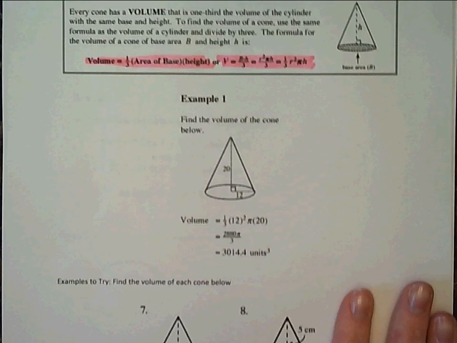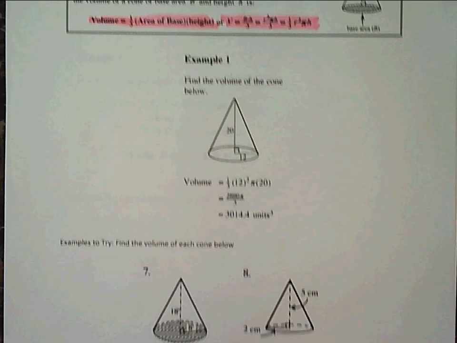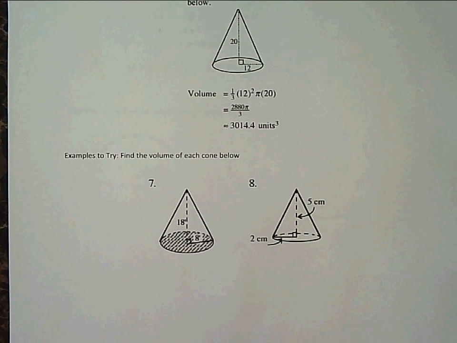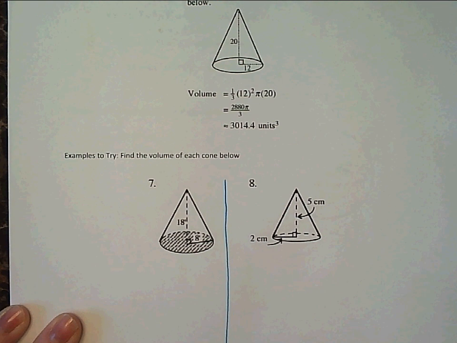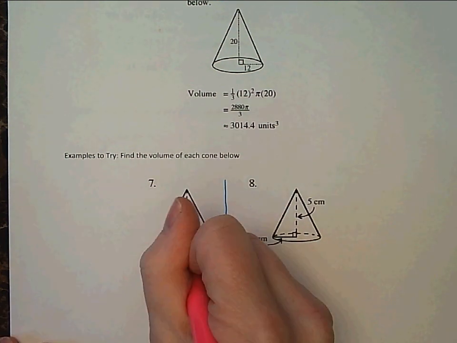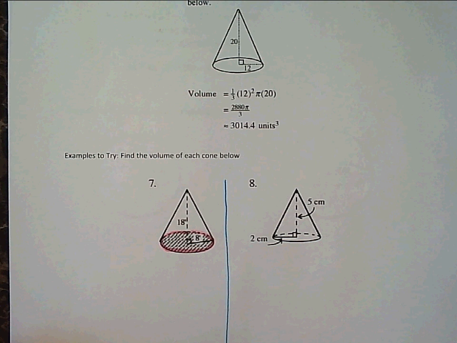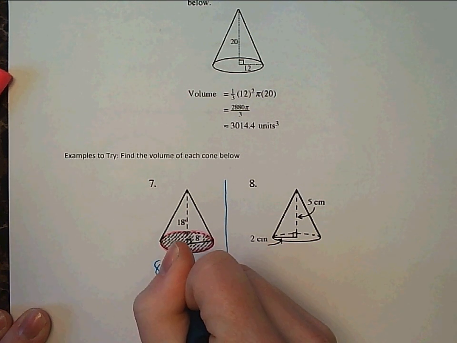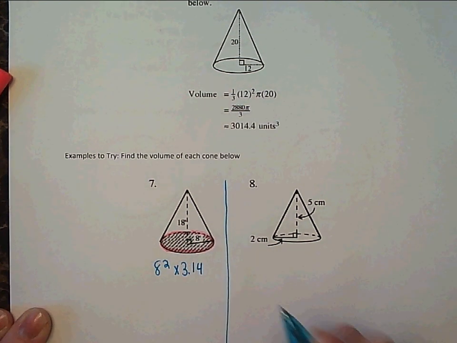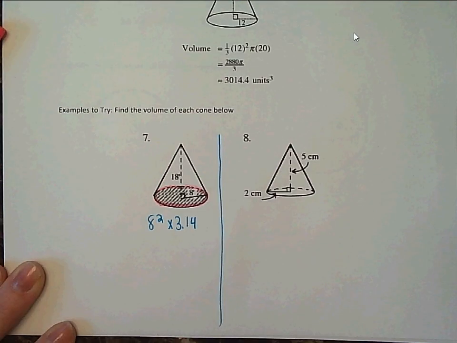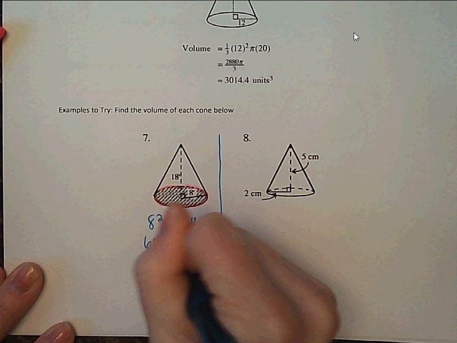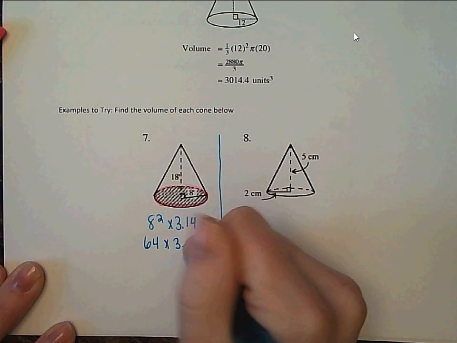So if you take a look, you could see the example there of what they did, and we'll do one together. So if you take a look at number 7 here, okay, we want to do the area of the base again. So just like before, the area is a circle. And it actually gave us a radius, which is 8 this time. So we could do 8 squared times 3.14. And we know 8 squared is 8 times 8. Let me move this up a little bit for you so you could see, which is 64. And we have 64 times 3.14.